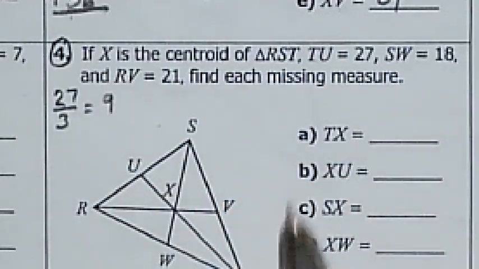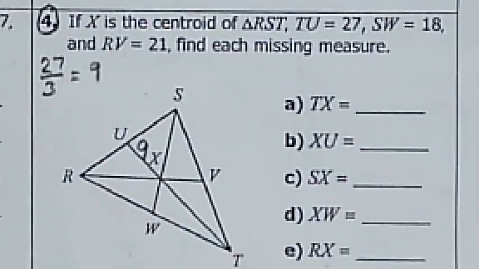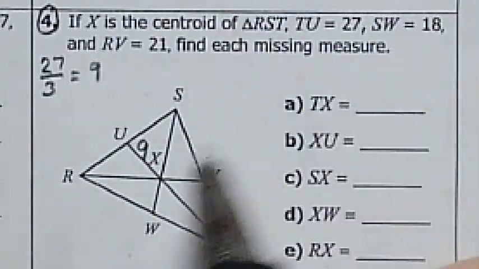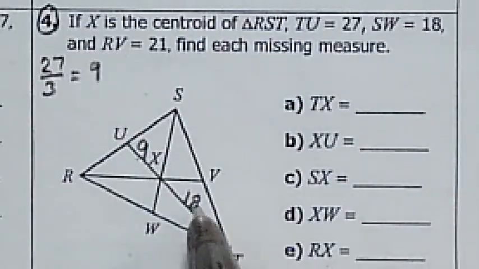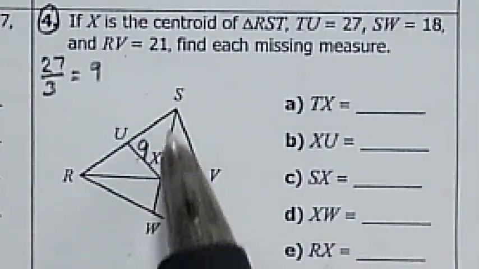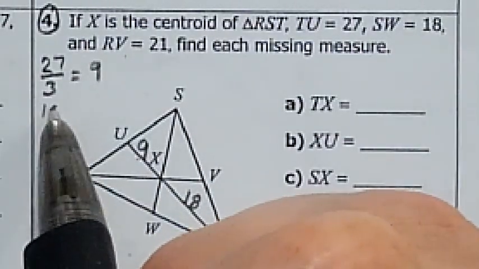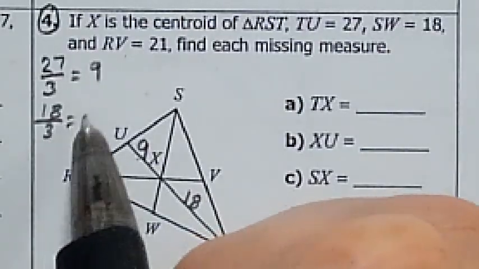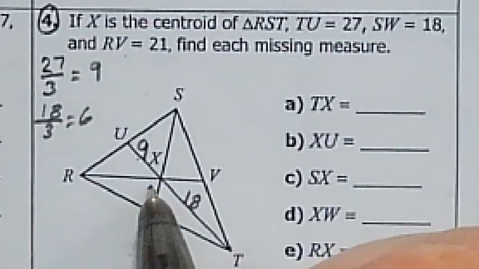That's generating information. Not only that, but since that's the short side, what is the long side going to be? It's always twice the short side. So if the short side is 9, then the long side is 18. Let's take a look at SW. This whole length SW is 18. So if we take 18, divide by 3, we get 6, applied to the short side. Now, we're still trying to generate information. Is there any way to find that side? It's going to give you 12.